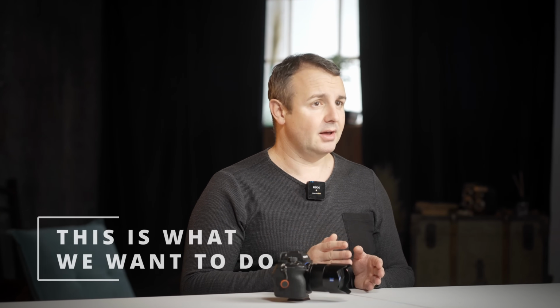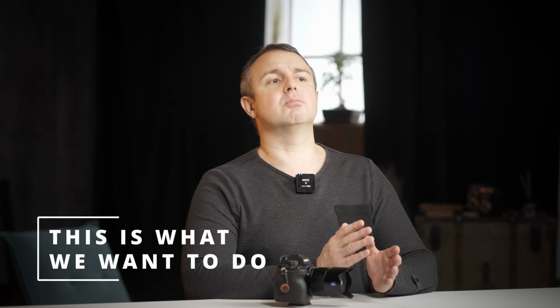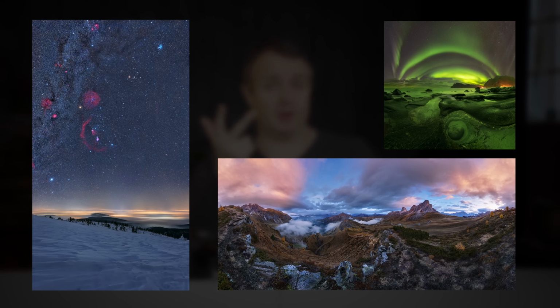The third method, capturing a composition in parts and merging them into a panorama, is the most common and also the most effective way. We will continue to focus on this method. Before we learn how to capture panoramic photos in practice, let's discuss two more theoretical notes. Firstly, the resulting format of panoramic photography. We can have horizontal panoramas, vertical panoramas, and also square panoramas.